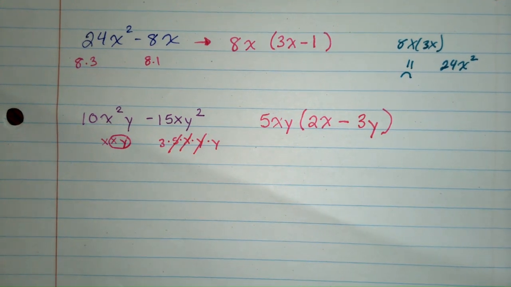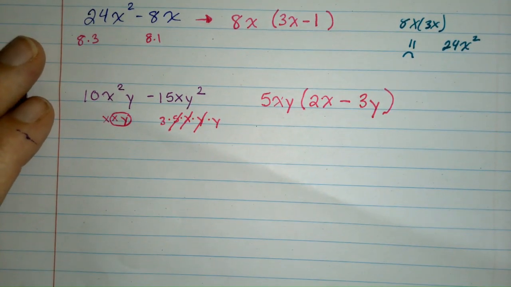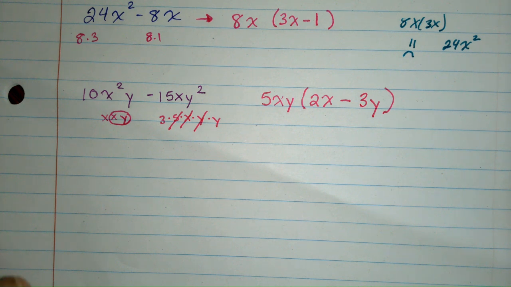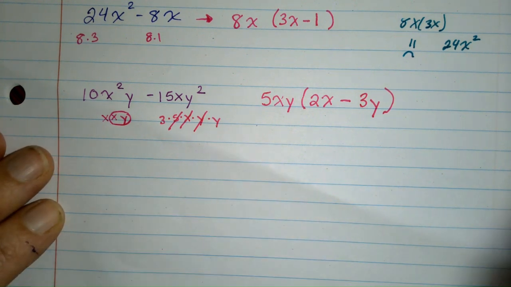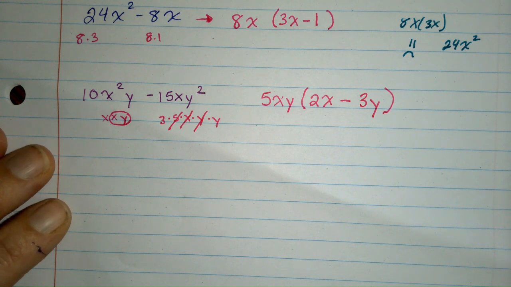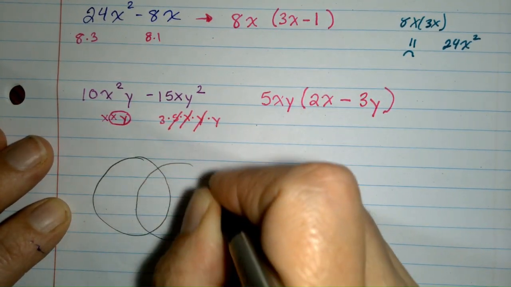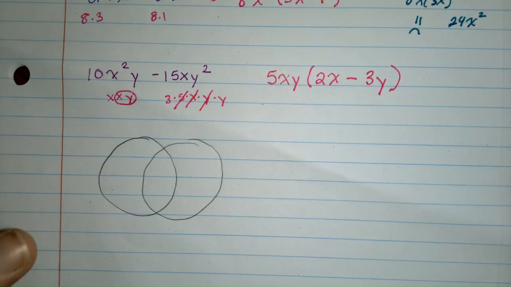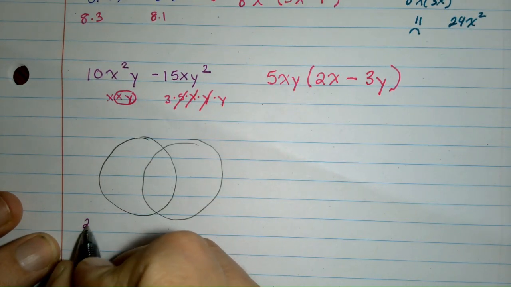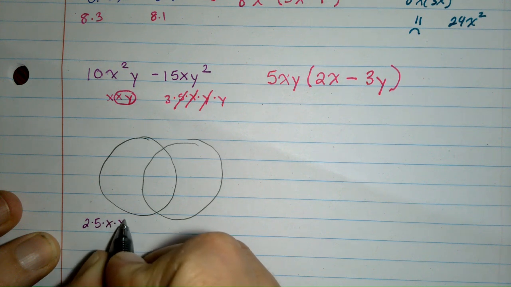Reminds me of a cool trick I wanted to show you. Okay, if you do Venn diagrams, some of you might be familiar with Venn diagrams. And you think of the 10 as 2 times 5 times x times y.